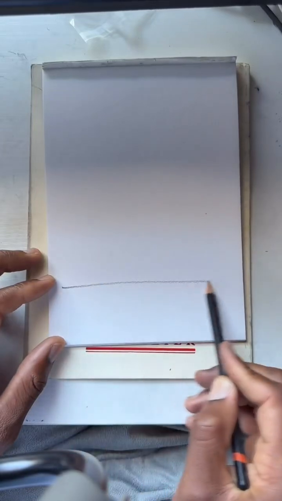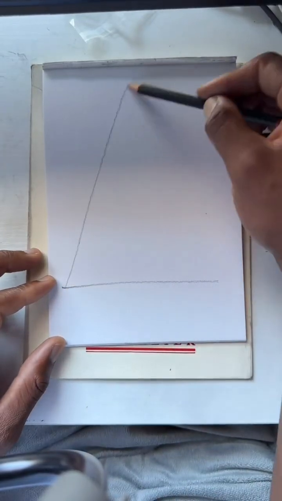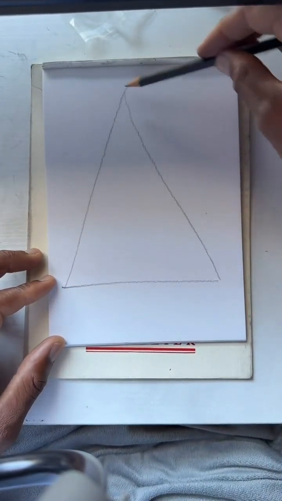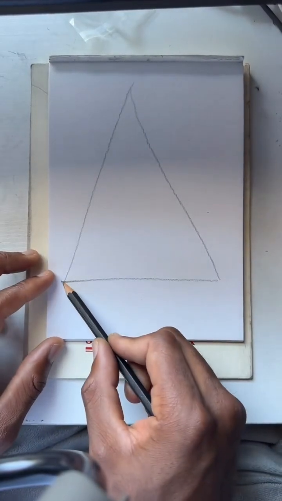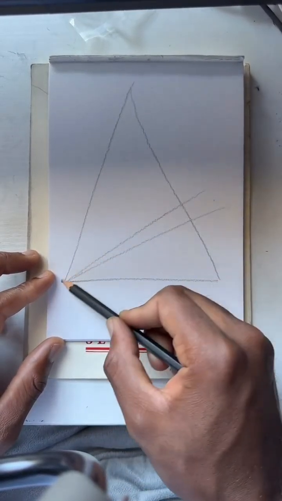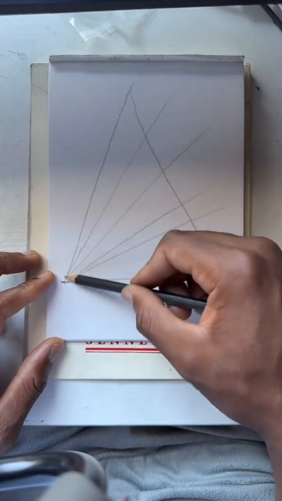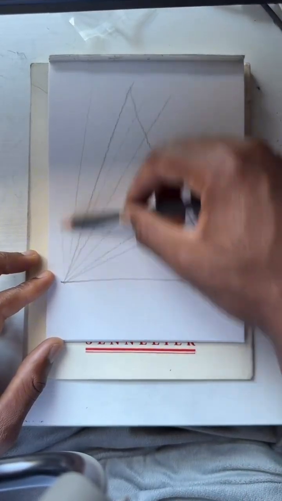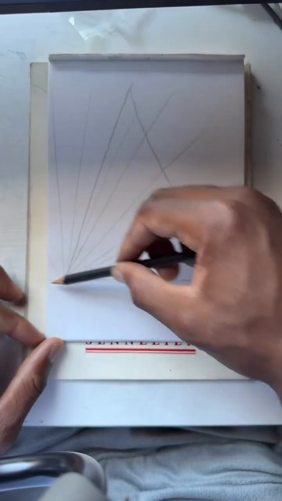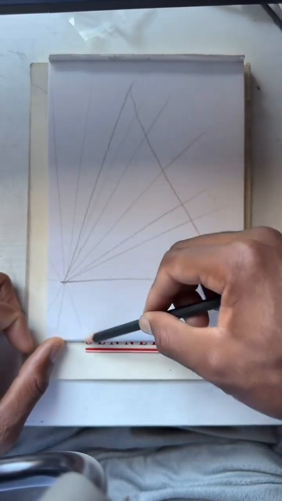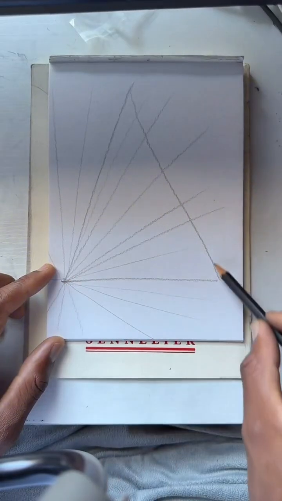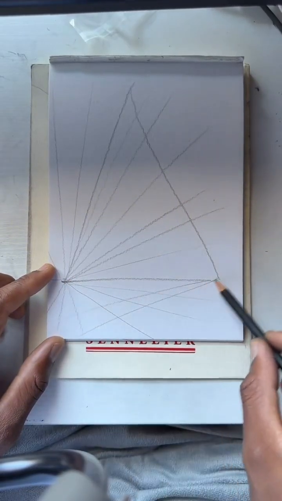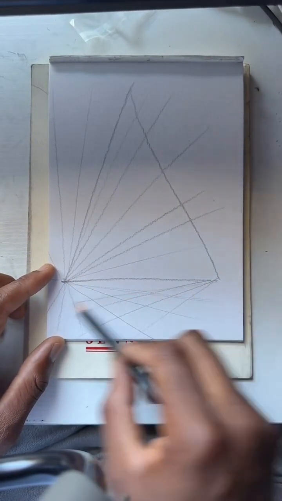All right, so I'll draw my triangle out there. So it starts off as a triangle. We draw out our guidelines. Draw as many guidelines as you want. You can draw them fairly lightly because you may erase them later.